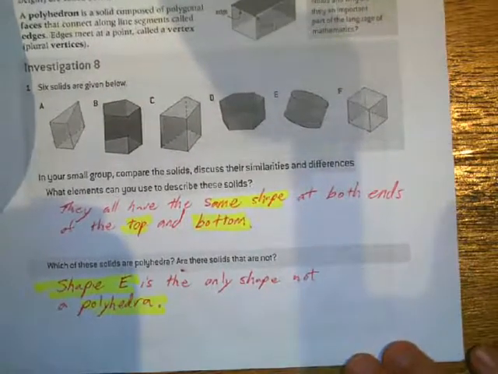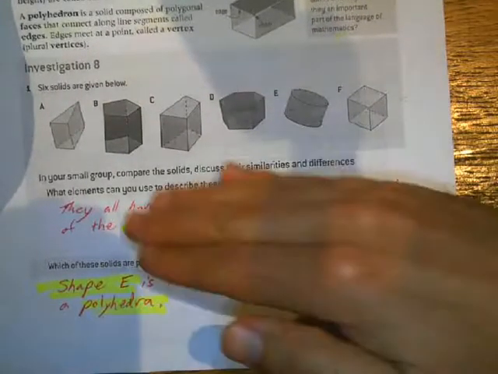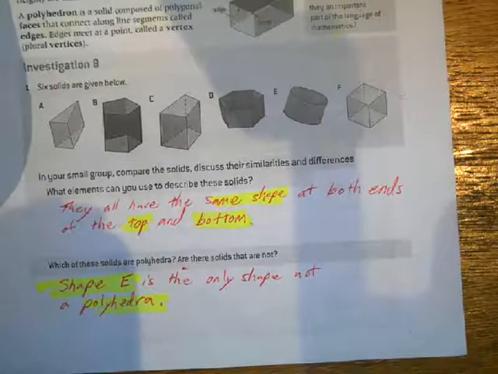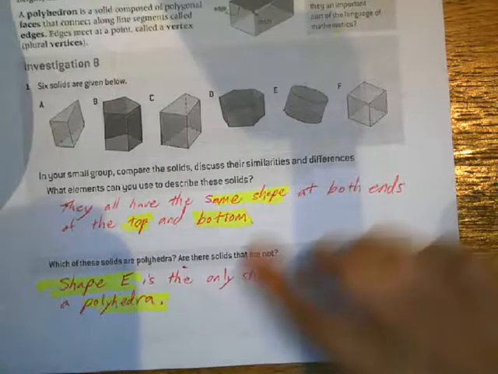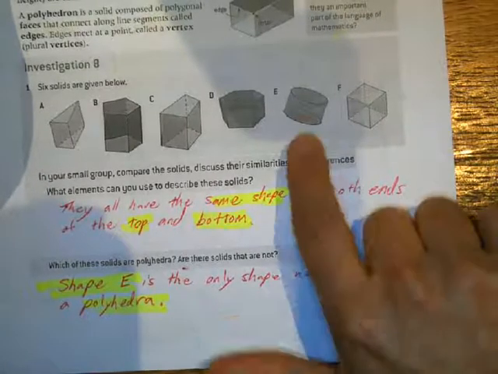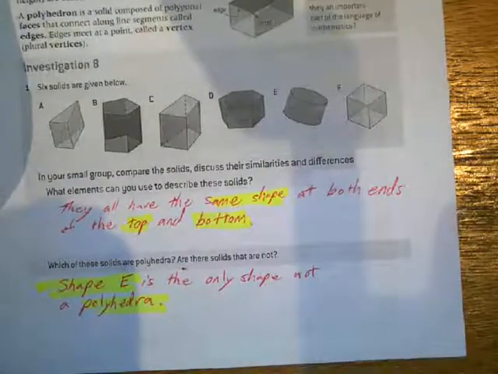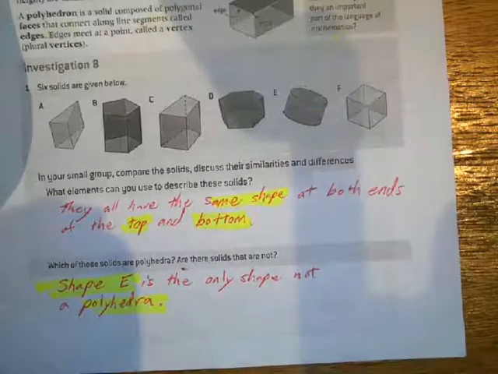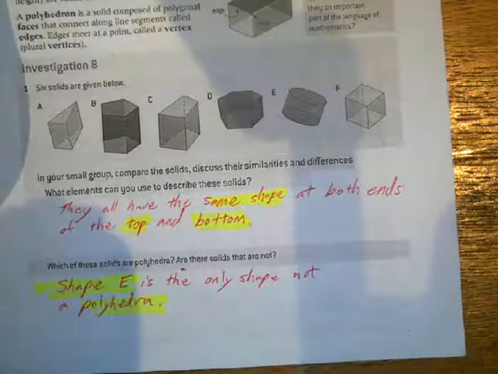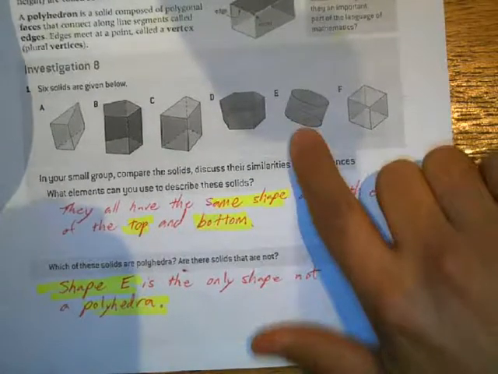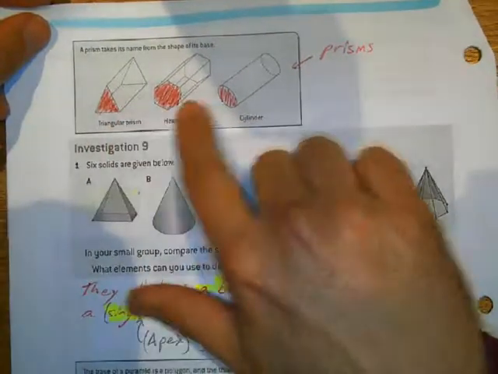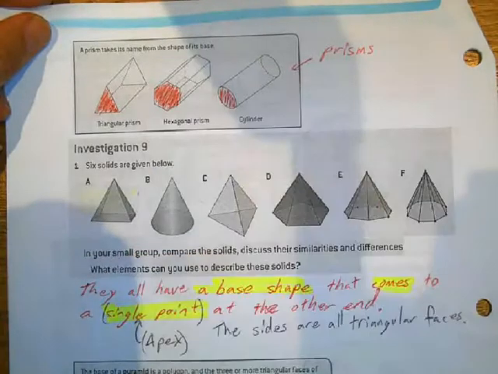So when I look at these shapes, you should have discussed that they all have the same shape on the top and the bottom. The only one that's different is shape E, which is not a polyhedra. This is a cylinder, but it has similar properties to the rest of them. It just doesn't have any straight lines on the bottom. So in order to be a prism, it has to have a base which has the same shape on both ends of the base.